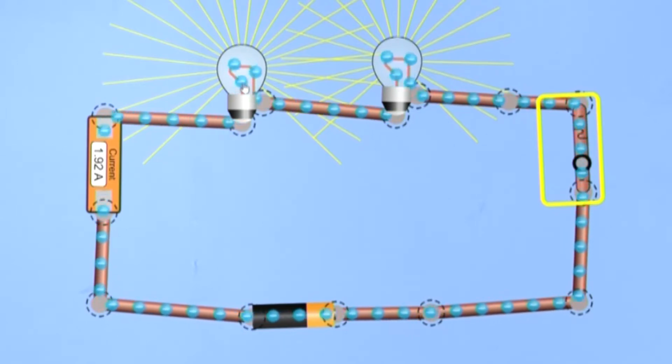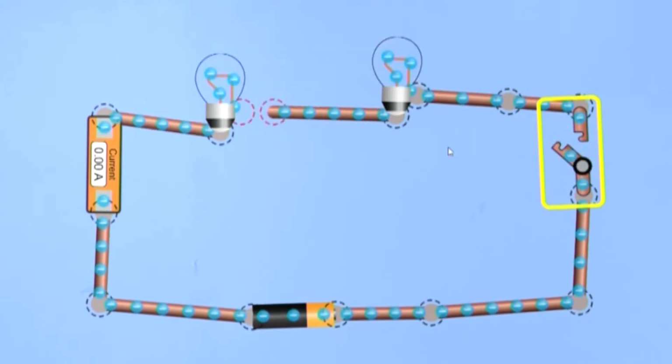Will the other bulb glow when one is burnt out? See, now in order to symbolize that one bulb is non functioning, I have disconnected one bulb. So as soon as I disconnect one bulb, now we need to observe that the switch is open. What will happen if I close this switch? Will the other bulb glow? What do you think, children?